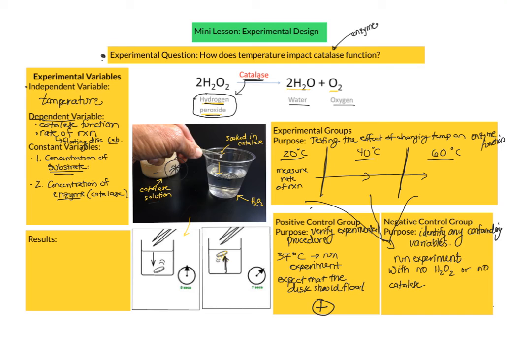All right, so let me elaborate what I mean by that. So at 20 degrees Celsius, you'll run your normal experimental group. You'll measure the rate of reaction. And then your negative control is going to be at 20 degrees Celsius.